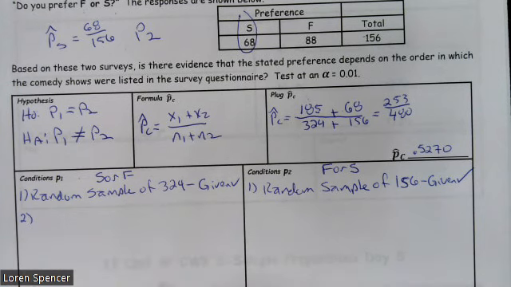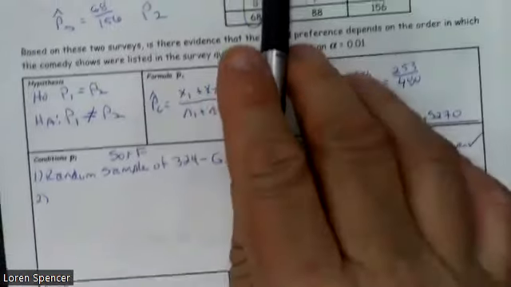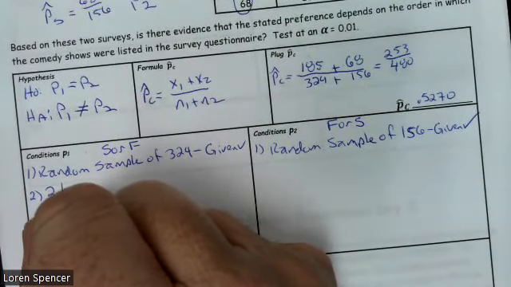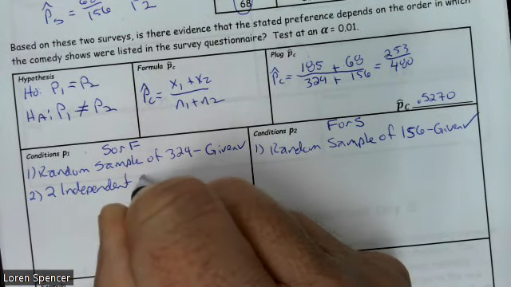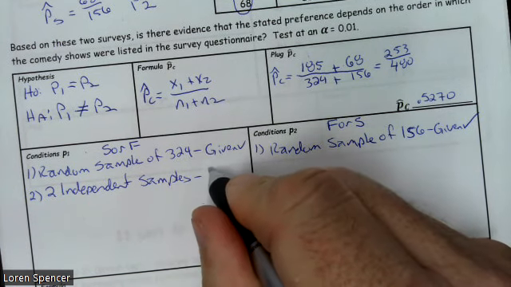The next one we need to check is that we have two independent samples. Well, they said they took one, then they took the other. So we have two independent samples. And that was given.